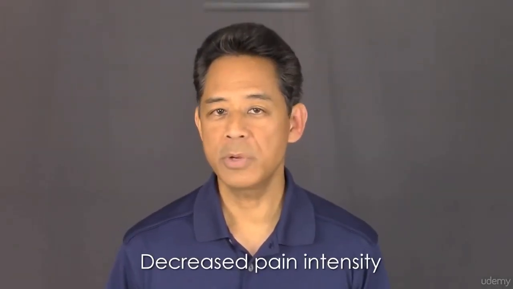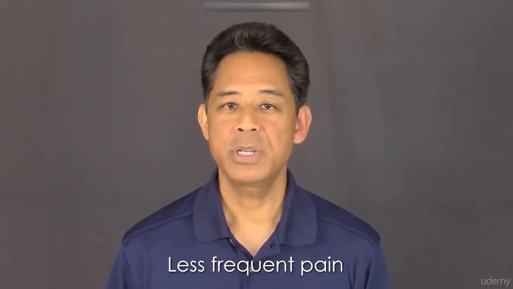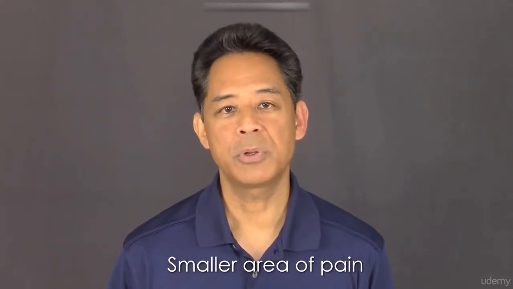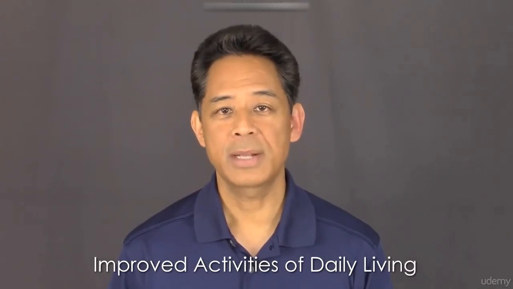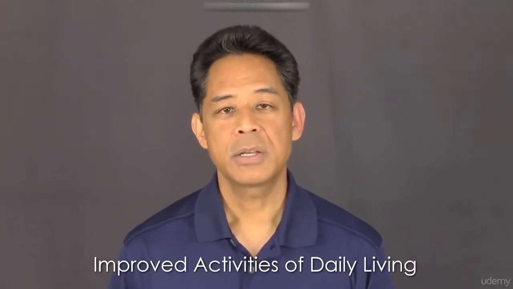Improvement from chiropractic treatment can come in the form of decreased pain intensity, decreased frequency of pain, a shrinking of the area of pain, for example, buttock pain radiating down to the leg and calf now is only present in the buttock, improved range of motion, and improved strength. It can also be measured by improved activities of daily living, such as better sleep, less headaches, more energy, and the ability to sit or stand for longer periods without feeling pain.